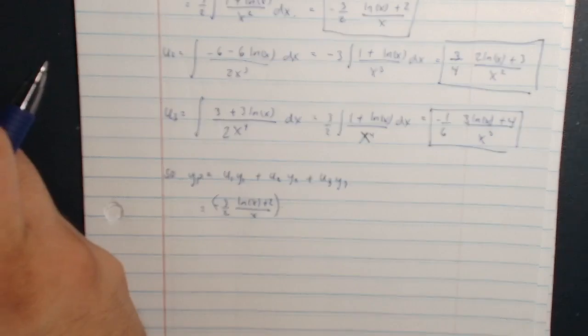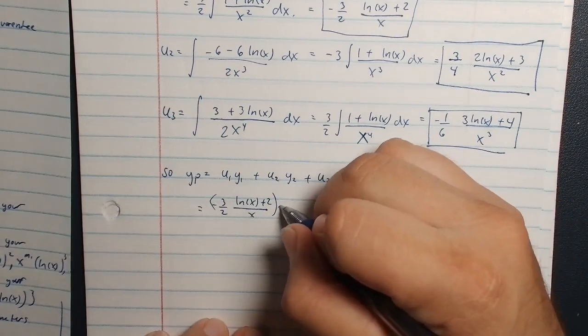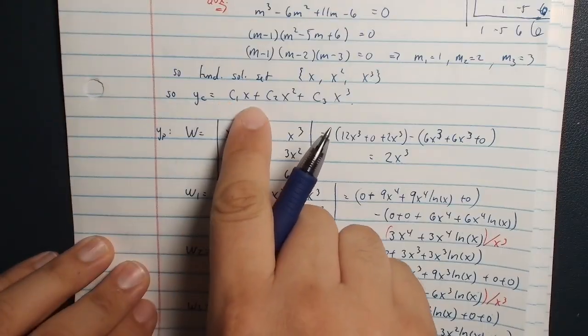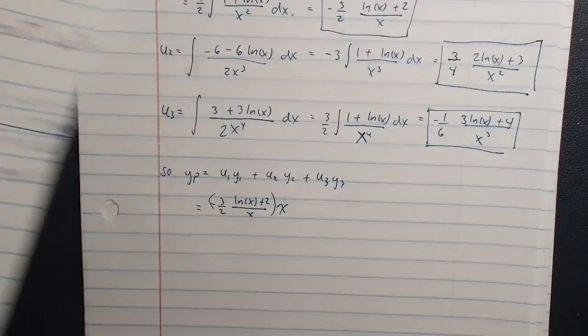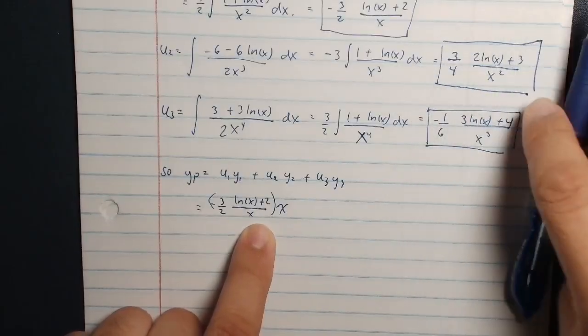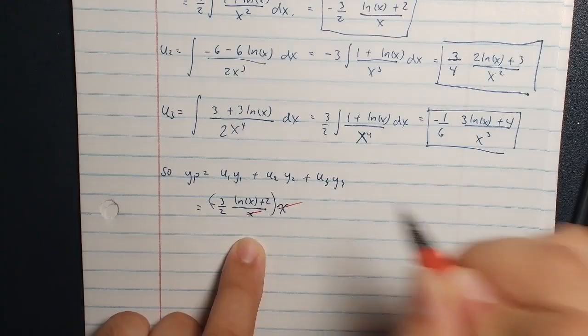What was our y1? Our y1 was x. Going back to the complementary solution, we had x, x squared, and x cubed. So we take our u1, multiply times x, and that one's nice because you just cancel that.